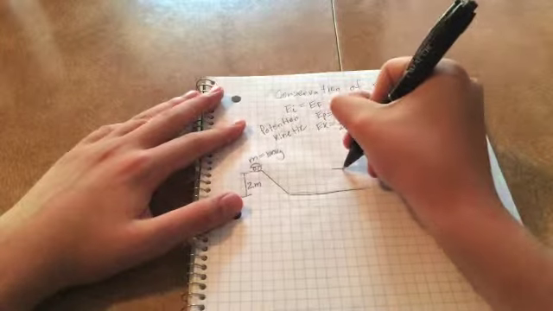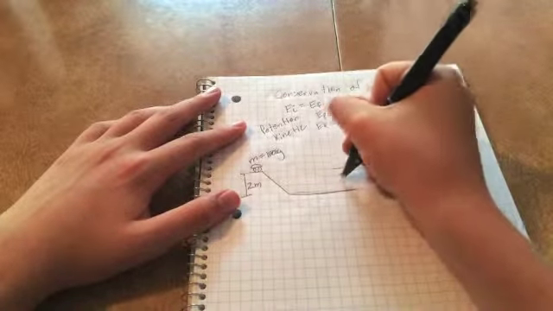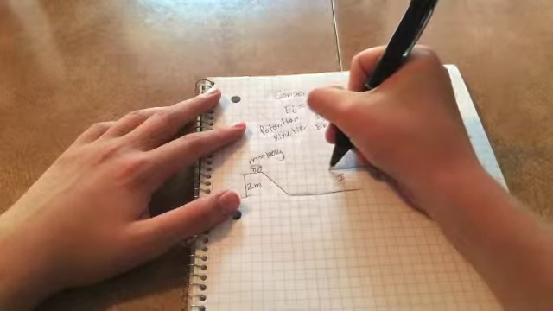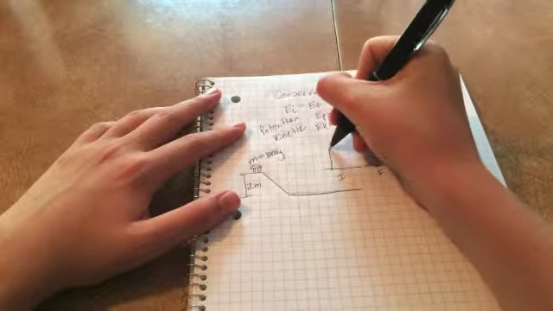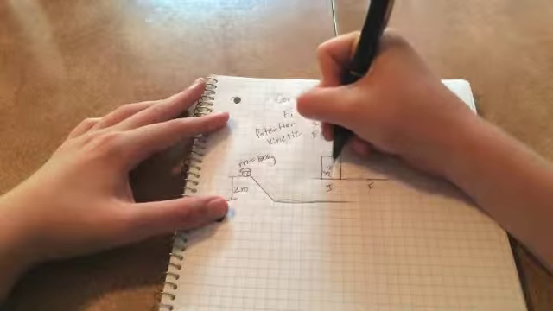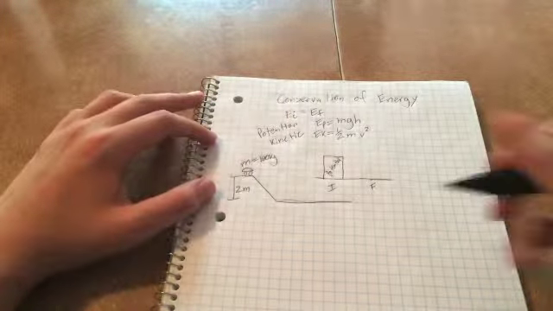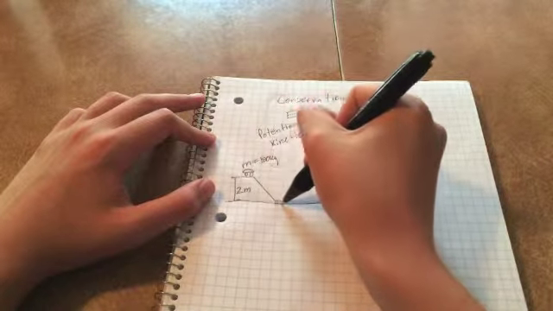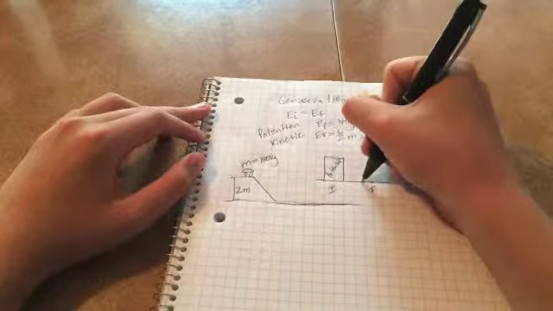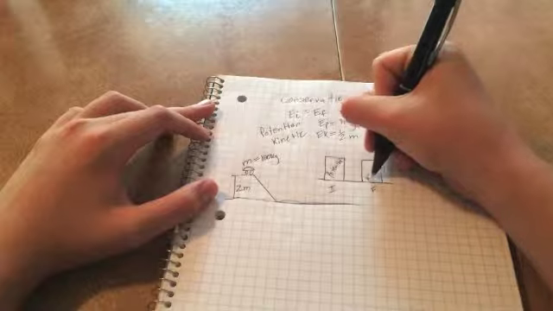So first we want to draw a bar graph showing our initial energy and our final energy. Initially, we're going to start out with all potential energy. The car is not moving, and it's above the ground. We're going to say the ground is this flat plane right here. We're going to call that 0. Then, at the end, we're going to have all kinetic.